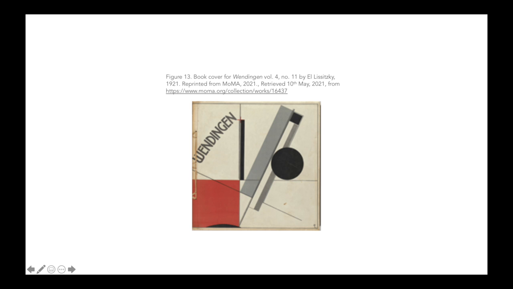Red is the only colour used, along with grey and black. The type that reads Wendingen is oriented diagonally. The design is asymmetric, yet clever use of the grid gives it a sense of balance. Contemporary Asian design and its inspiration.